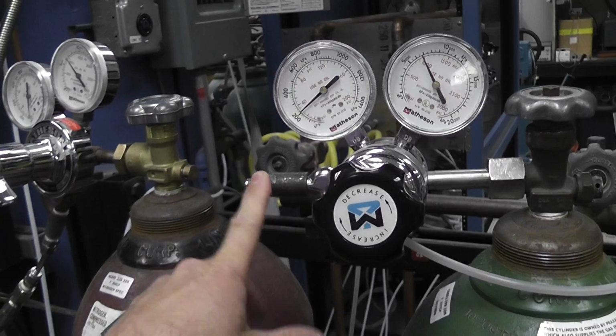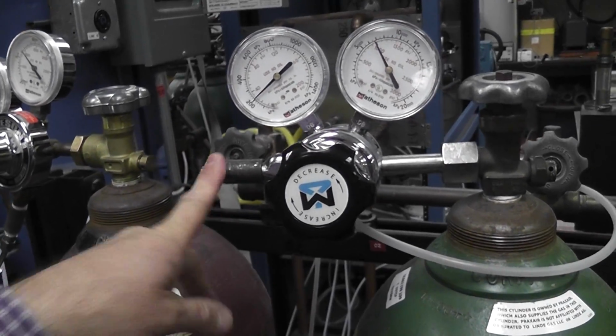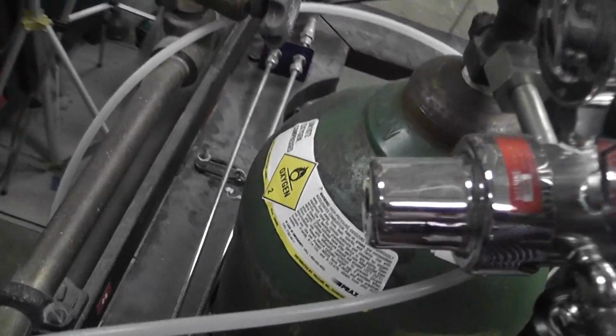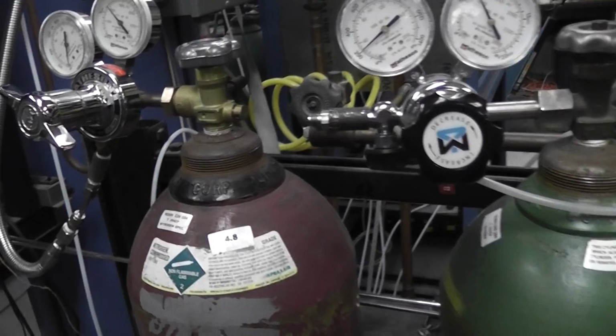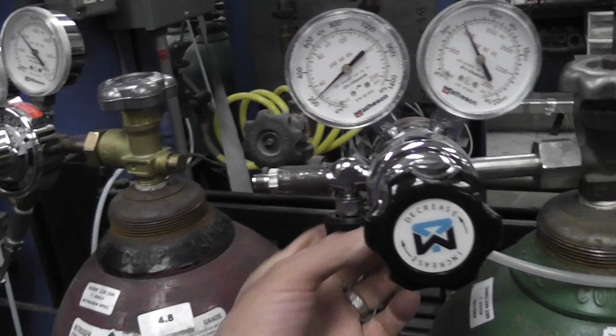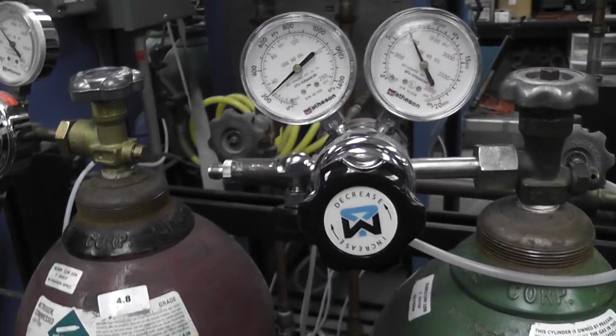So this is just oxygen that's going to be flowing out of here, and we'll double check, make sure. It's all written on the outside of the tank. It says compressed oxygen. We don't want to be flowing something nasty into our laboratory. So we can open that up, and we hear it flowing.